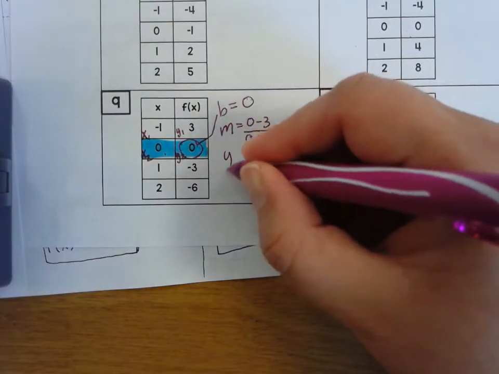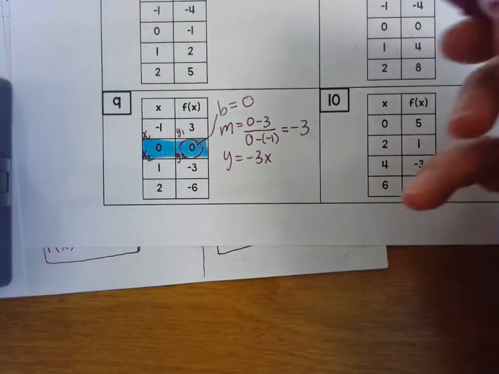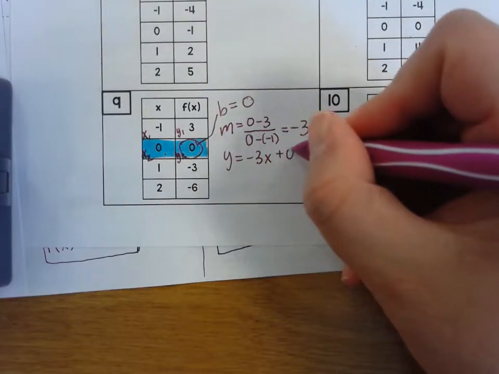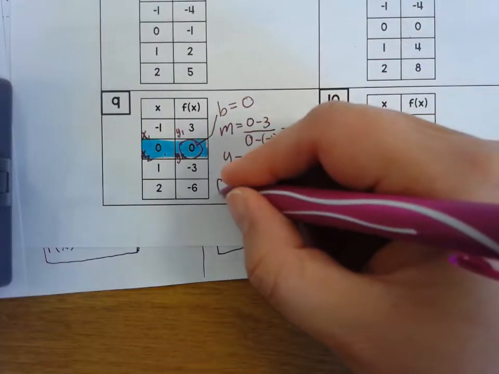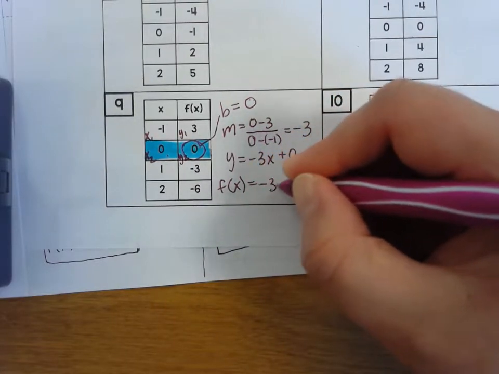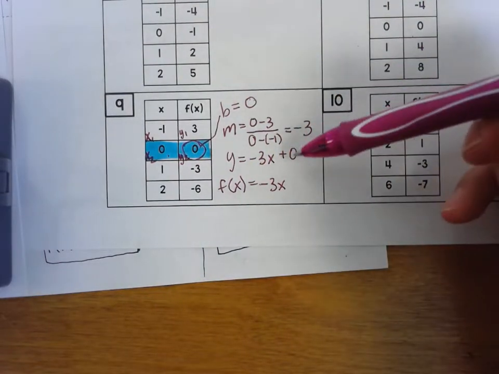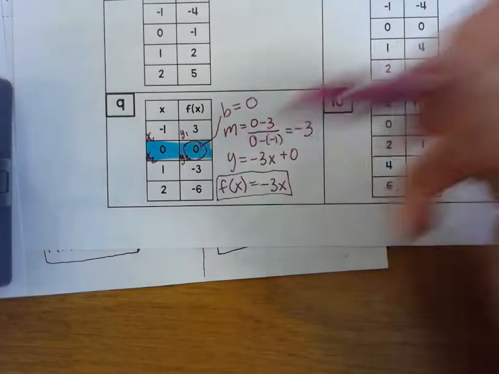So now I have my intercept, I have my slope. Plug it into y equals, there's the negative 3 as my slope. I know that because there's an x behind it, and then plus 0. As I simplify this, I'm going to go ahead and change it to f of x is equal to, and then we've got negative 3x. And because we simplified, we don't have to write the 0 afterwards. And I'm done with my equation.